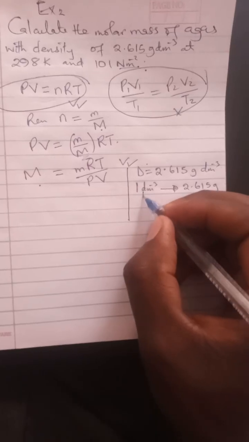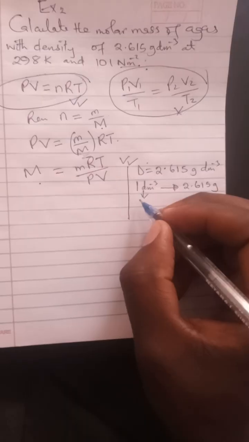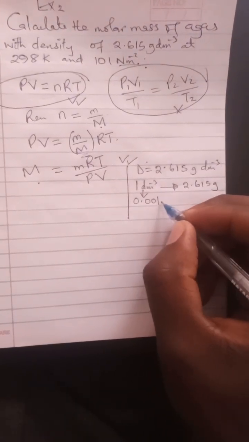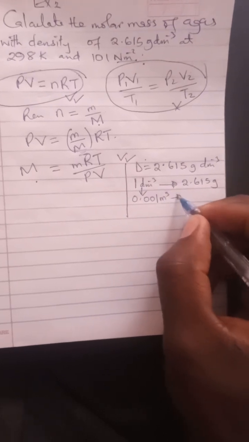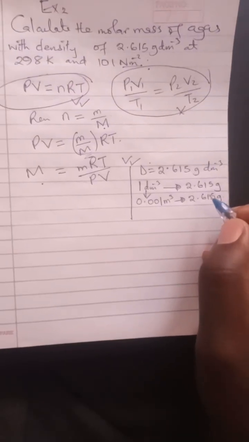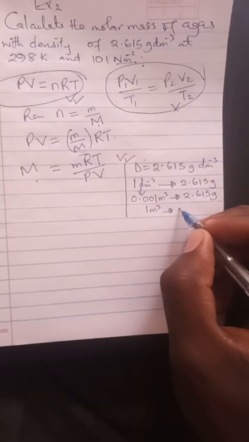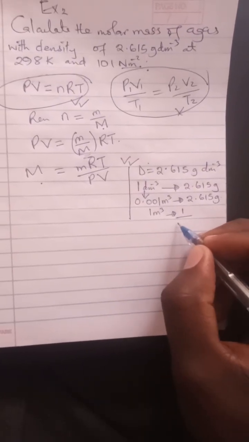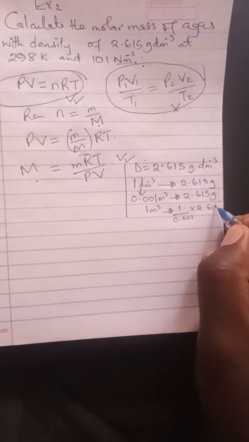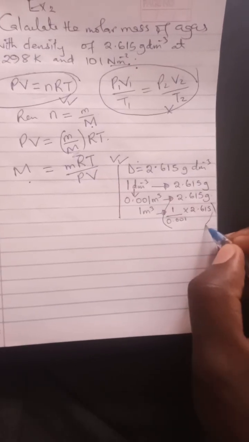Therefore, we know the relationship: 1 cubic decimeter is equivalent to 0.001 cubic meter, holding 2.615 grams. So what about 1 cubic meter? This will hold 1 divided by 0.001 times 2.615 grams.